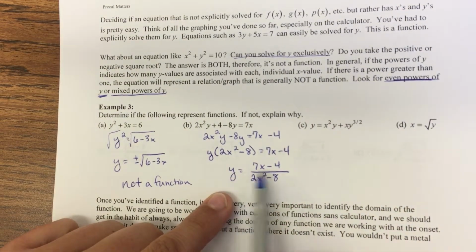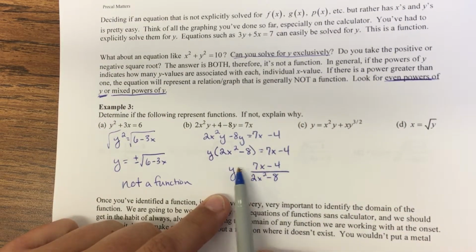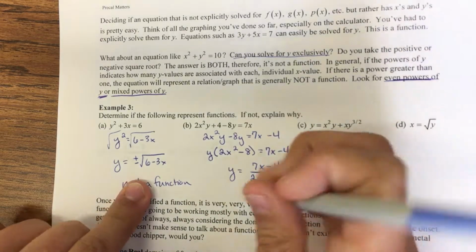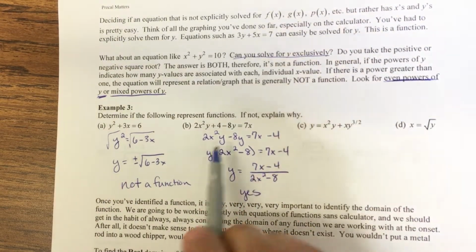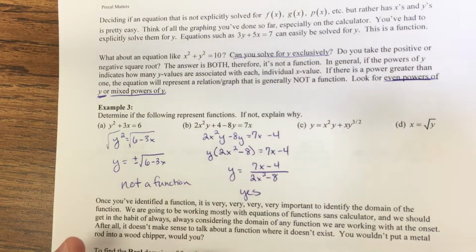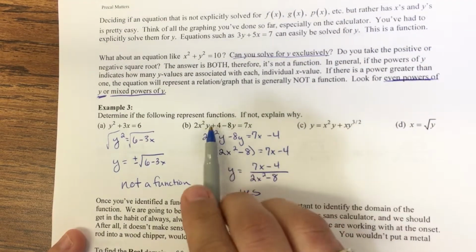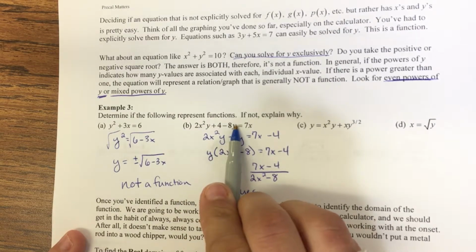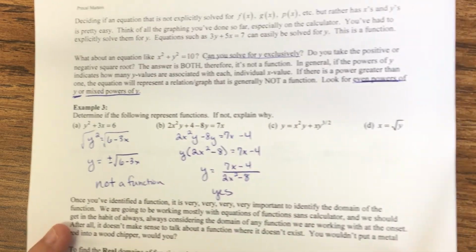So now do you see that the y is fine? For every x value, I'll get one y value out, not this plus or minus that happened on this one. So we're fine. So yes, this is a function. Okay, so this one's going to be fine. It's a function. All right. Also notice that your y's have an odd power. They're both the first power. So that should tell you right away that it's going to be a function.